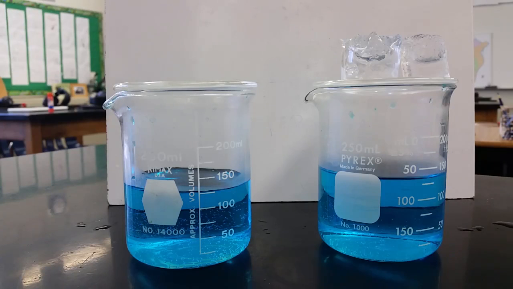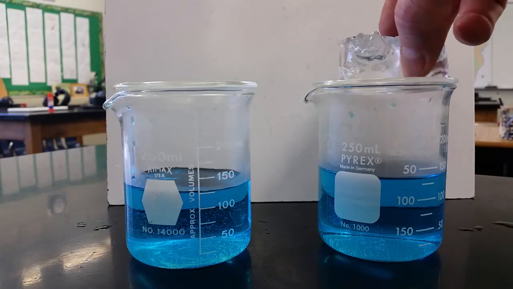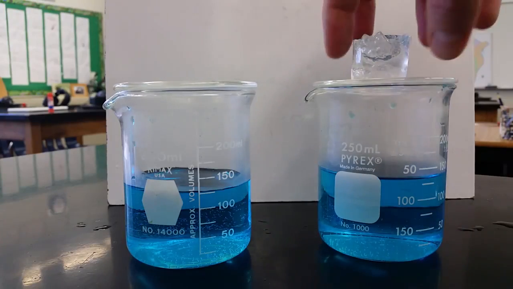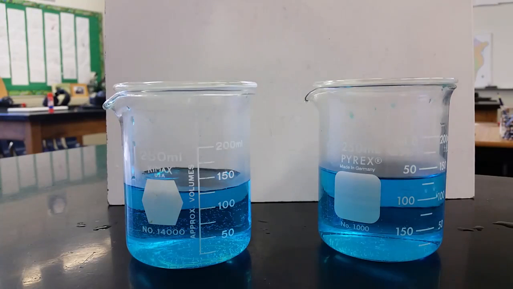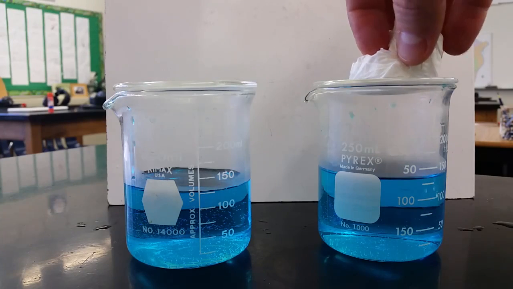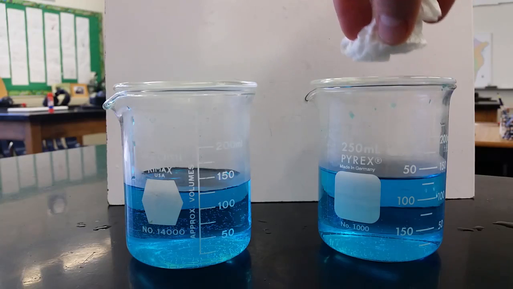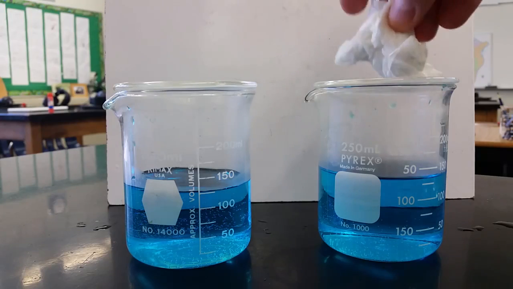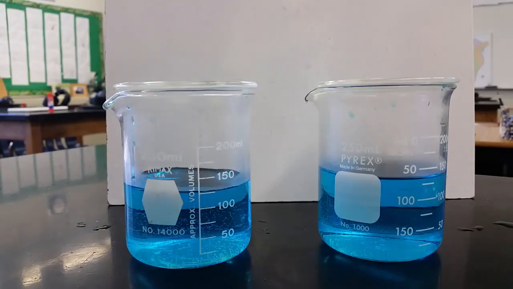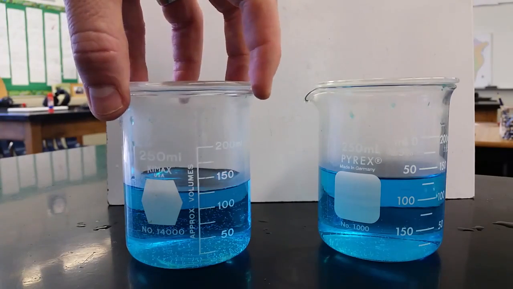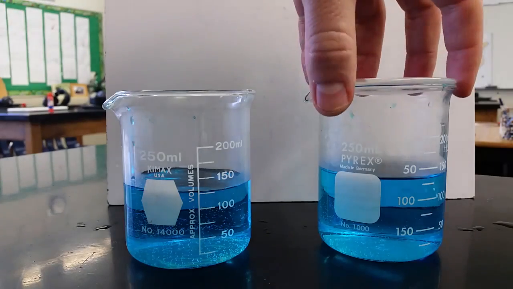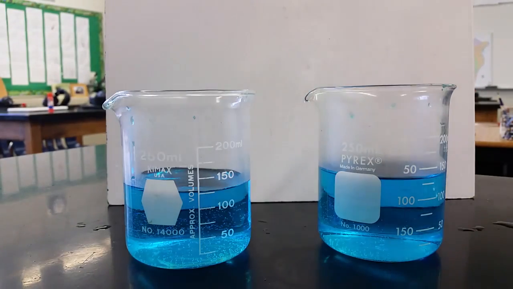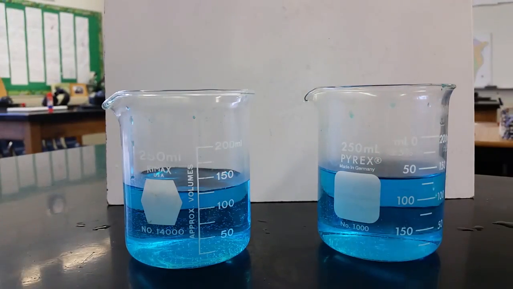All right, so it's been a little bit here. I'm going to go ahead and take the ice cubes off of my lid here. Okay, and I'm going to dry this little pool of water up here that was on top of my lid. Oops, don't want to knock that in. All right, and now what I want to do is compare the lids. Let's take a look at these lids. I'm going to flip over the first one and the second one.